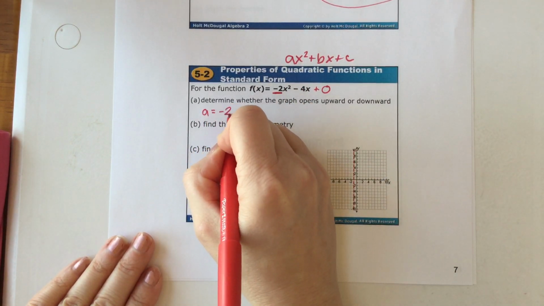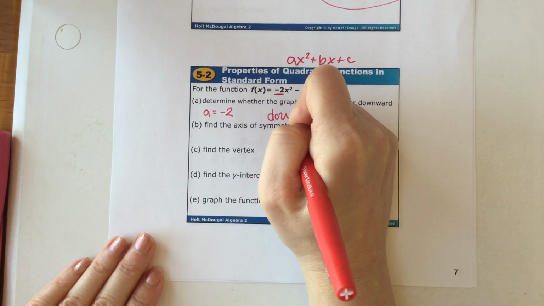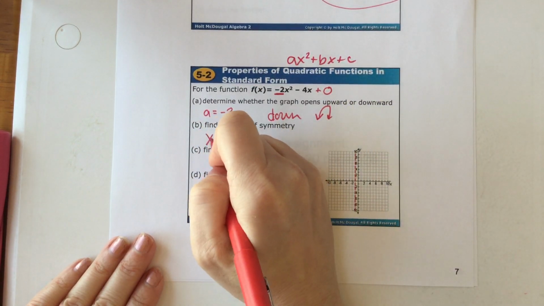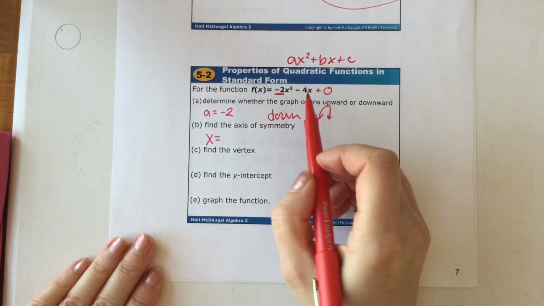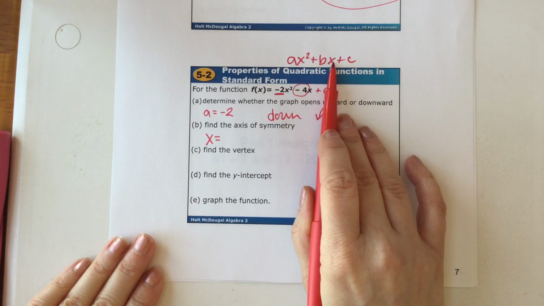A is equal to -2. This is a negative value, so your parabola is going to open downwards. Your axis of symmetry, x equals the opposite of b. B is -4 because it's the number in front of x.